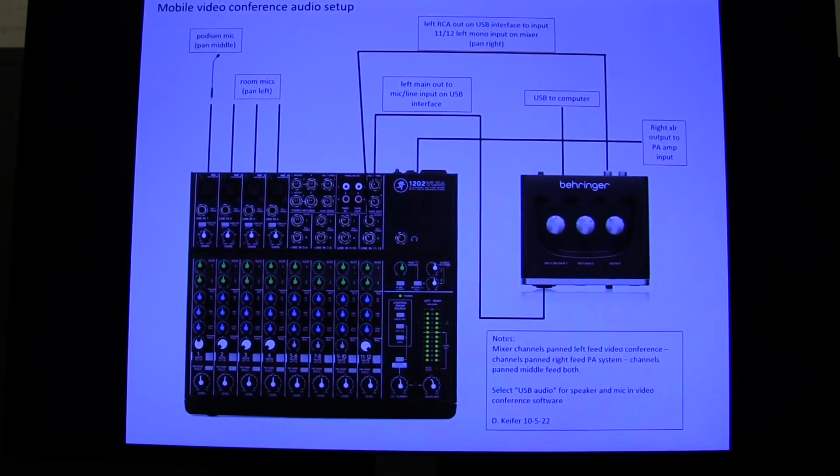Hi, I'm going to make a quick video explaining how to connect any sound system to a computer to allow you to use the sound system for Zoom calls, Skype, Teams, Webex, whatever. This setup will work with any conferencing software.